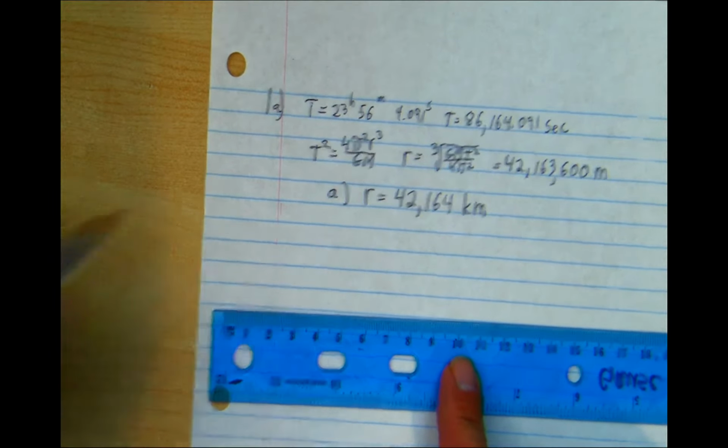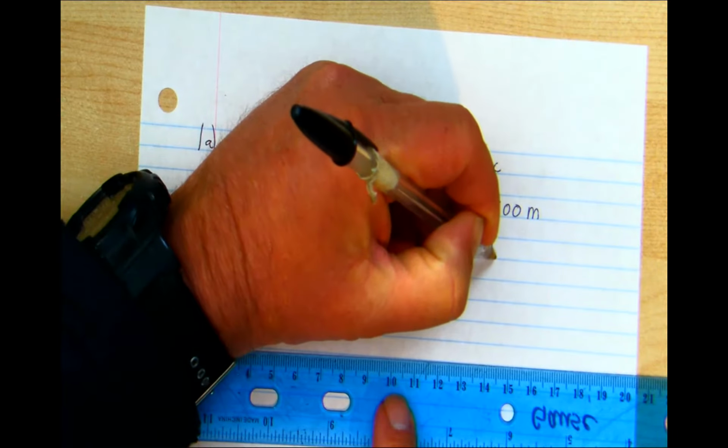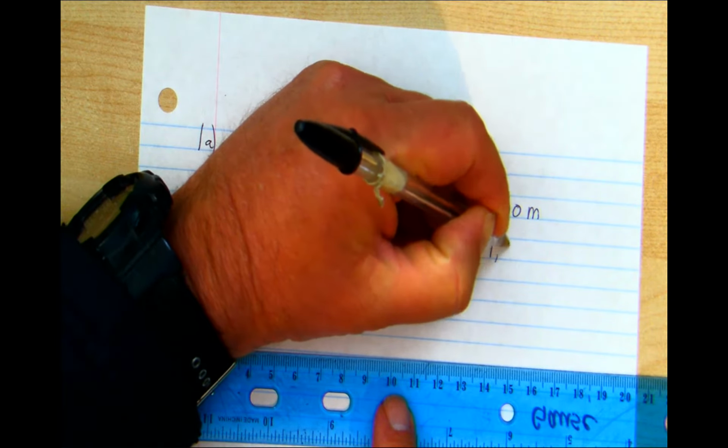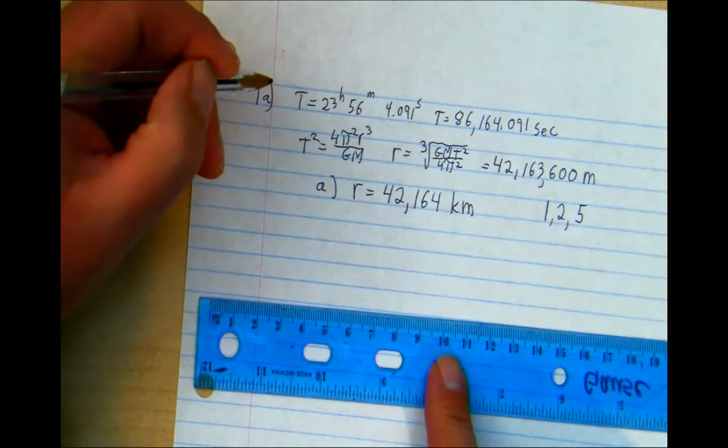Philosophically, I used to encourage you to do everything in ratios of factors of 1 or 2 or 5.